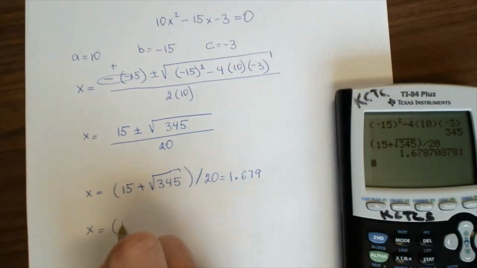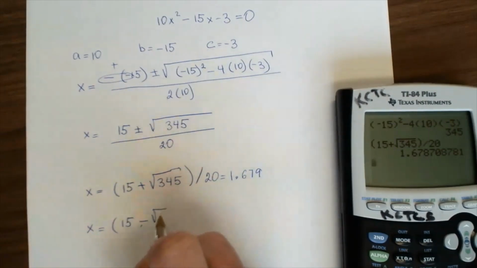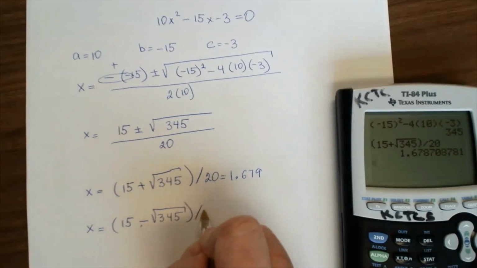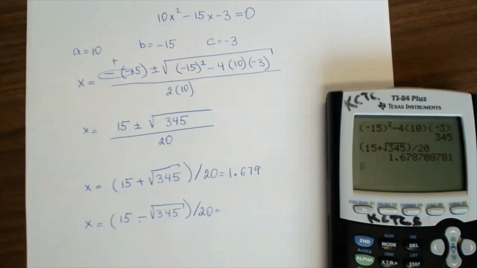Okay, now I will have to calculate when I subtract the radical, 345, and let's calculate.